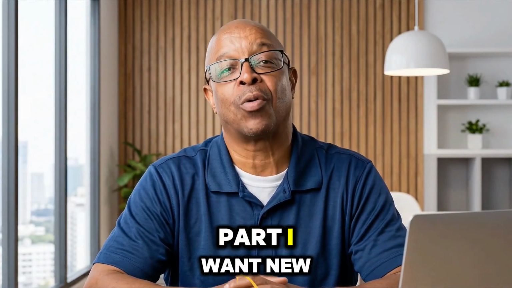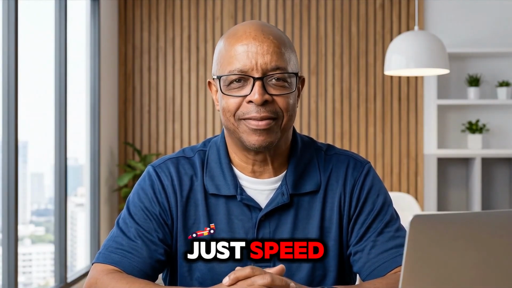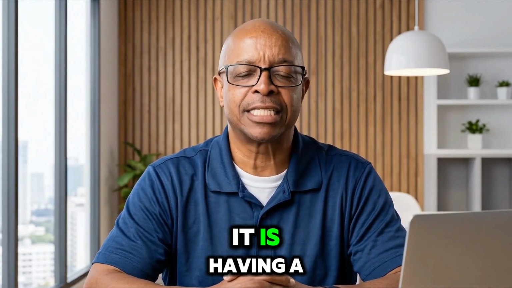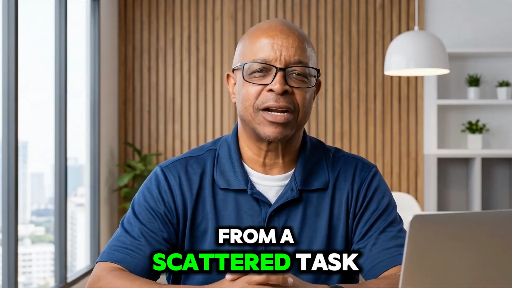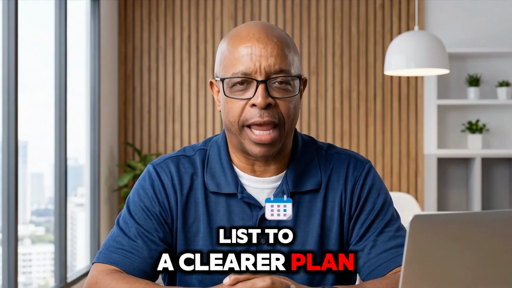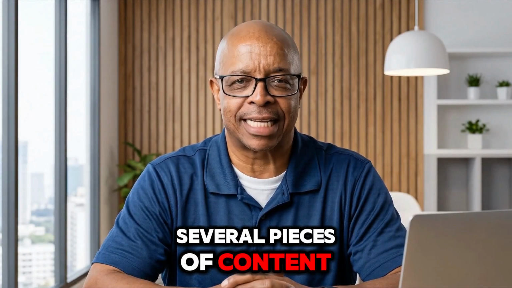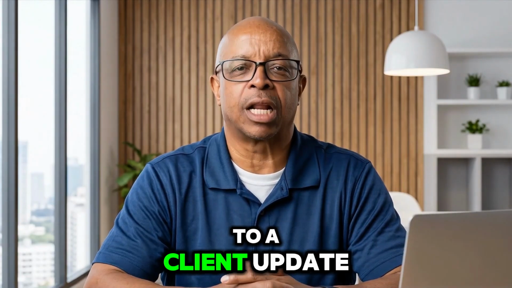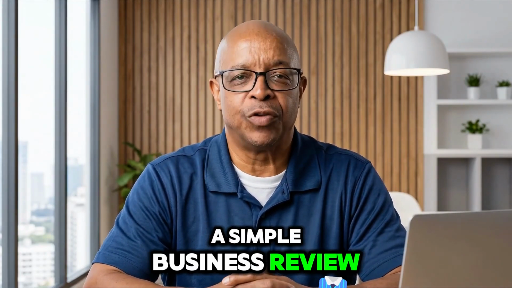And this is the part I want new agents to understand about AI. The value is not just speed. The value is consistency. It is having a repeatable way to move from a blank screen to a draft, from a scattered task list to a clearer plan, from one idea to several pieces of content, from a few notes to a client update you can review. From a busy week to a simple business review.